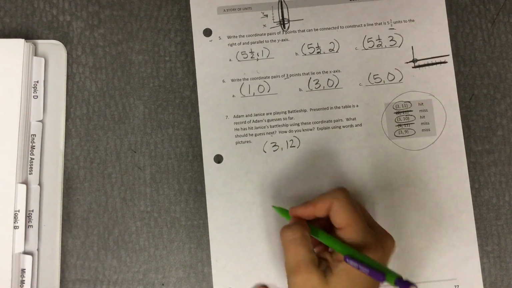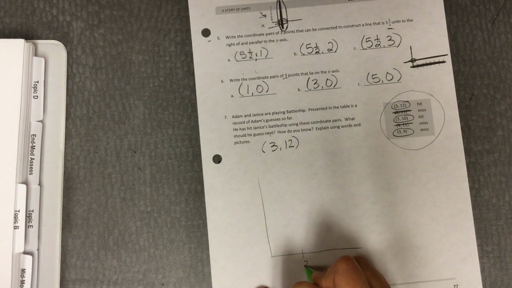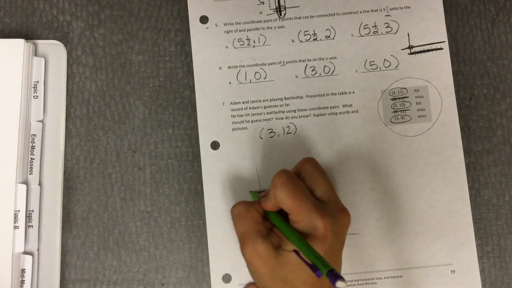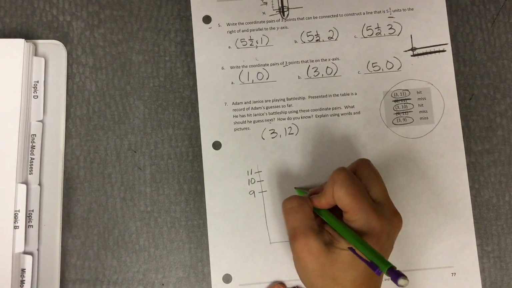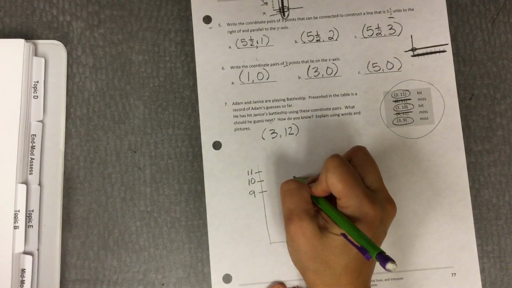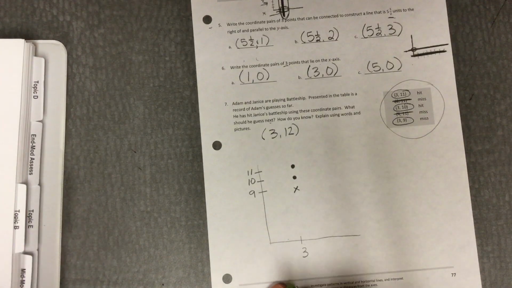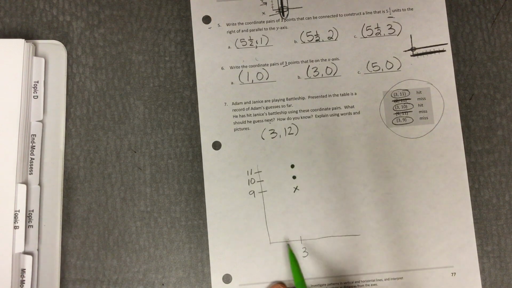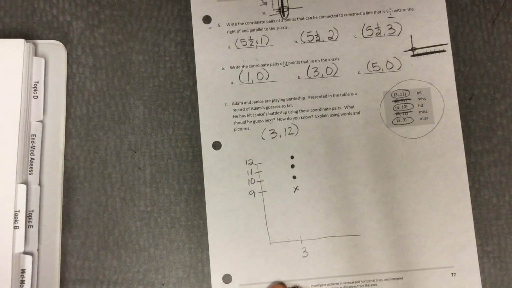The reason is because if I were to plot this, and let's say here is my 3, and this is not to scale, so I don't want you guys to think that this is to scale. And here is my 9, 10, and 11. So he's missed on that 3, 9. He's gotten this number. He's gotten 3, 11. So I know that my ship isn't going to be going this way. It's only going to be going straight up and down. So the next number that I would ask for would be that 12 to be able to hit.